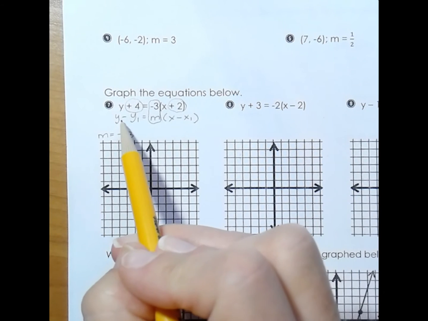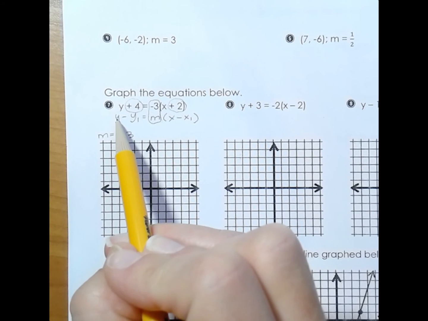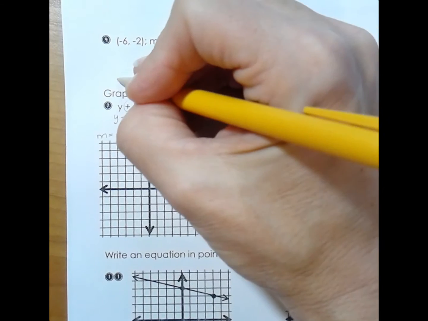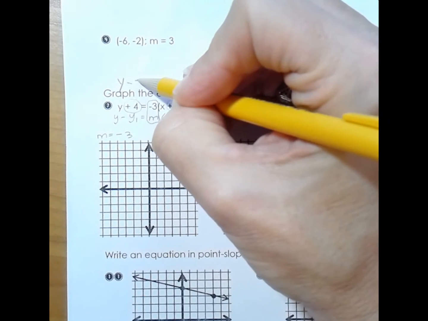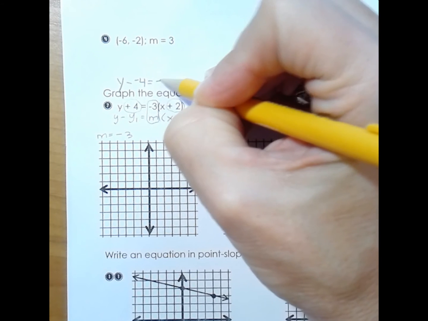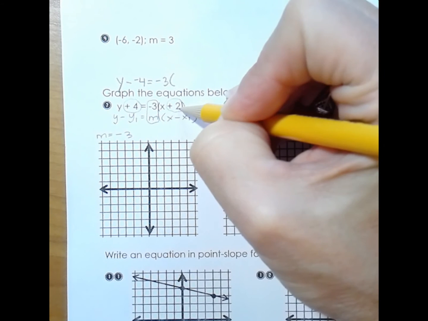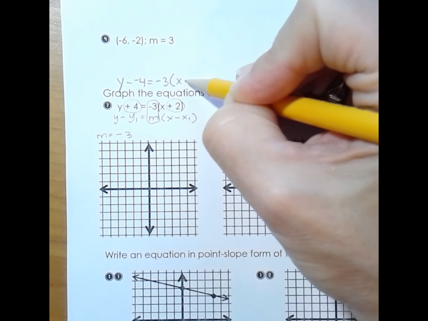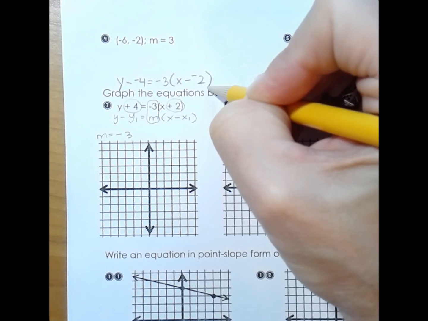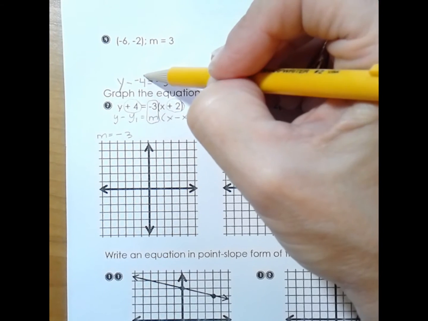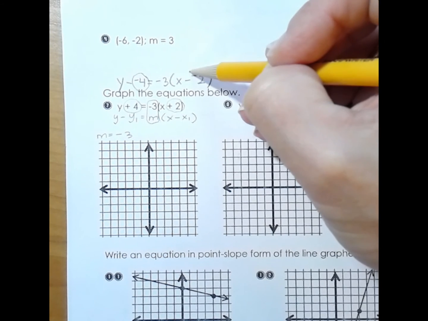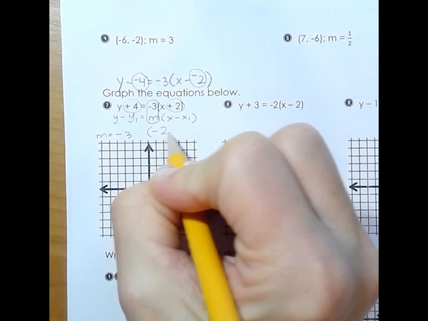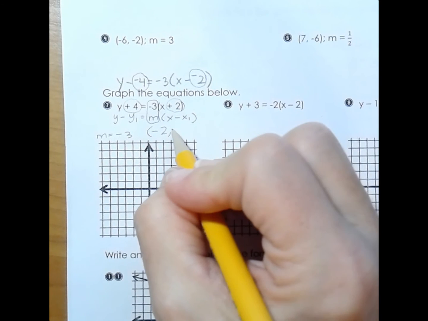Now, since the original form of point slope form is y minus y1, this must have been y minus -4. And same thing with the x. Since this is a +2, but the original form for point slope is a minus, this must have been x minus -2. So what that means is the coordinate of the one point on our graph would be the x coordinate was -2 and the y coordinate was -4.